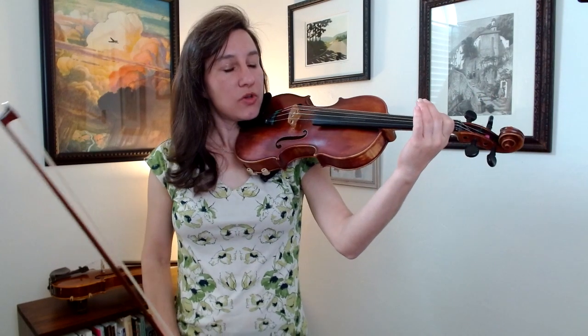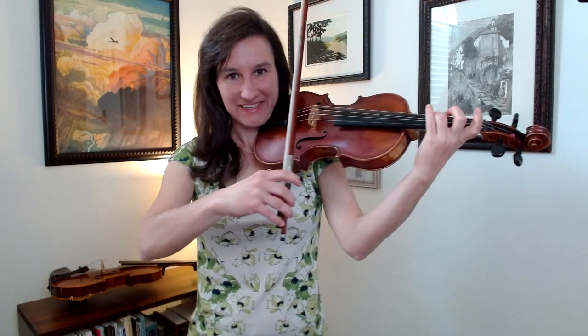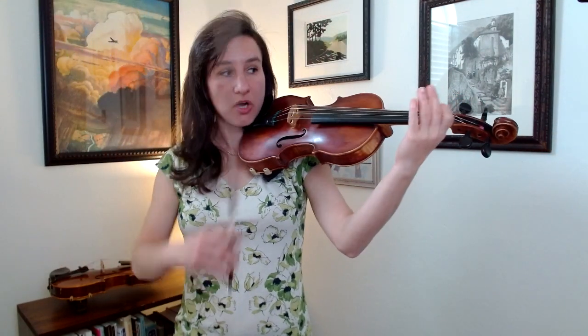Okay. You can try this with every finger. It's a great exercise. Also try it between open and the first finger. And all you're doing is dropping your finger very rapidly. And you can start this off slower and gradually speed it up until you're just rapidly fluttering that higher note.